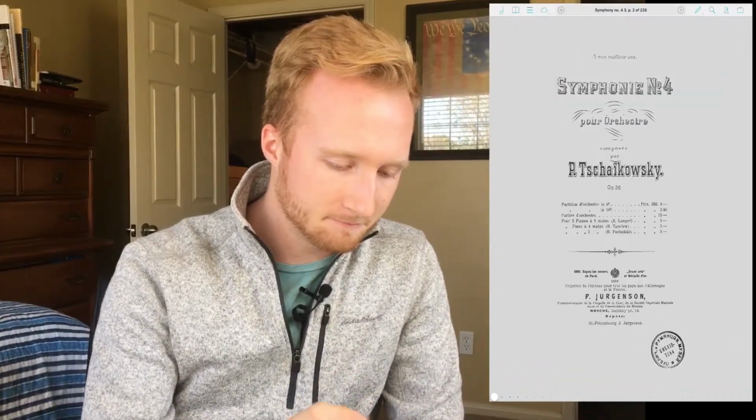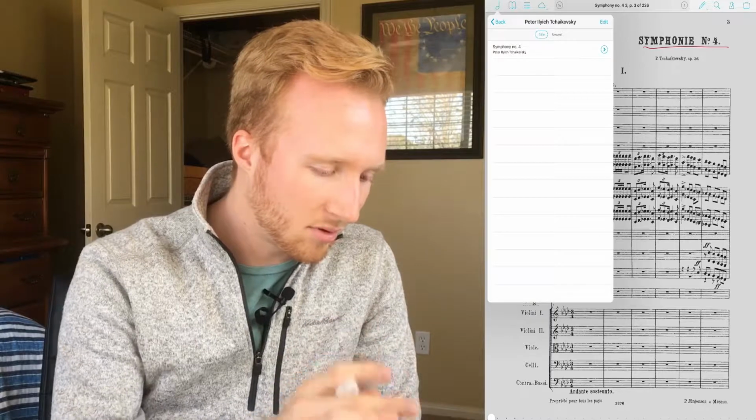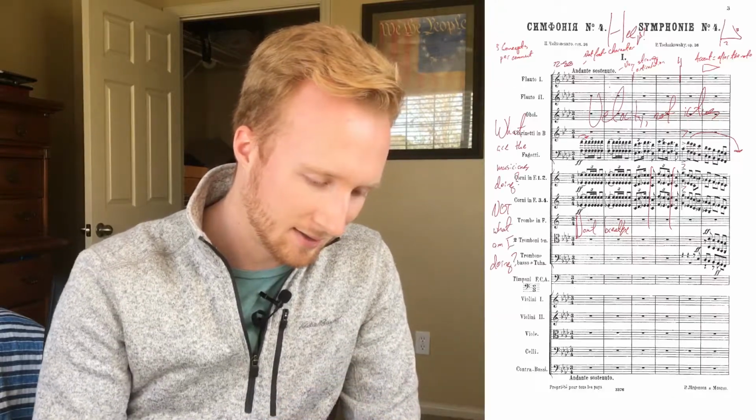And all I've done here is gotten my PDF score from the link on IMSLP, and I've imported it into the ForScore app. And now I can make annotations, and I'm going to be screen recording my iPad and then putting this voiceover over top of the screen recording. So you can see me talk and walk you through it, but you can also see my annotations that I just made on the page. Cool. Okay, so this right now that we're looking at is an example of the blank score. Here we go. So this is the first page, right? Symphony No. 4.